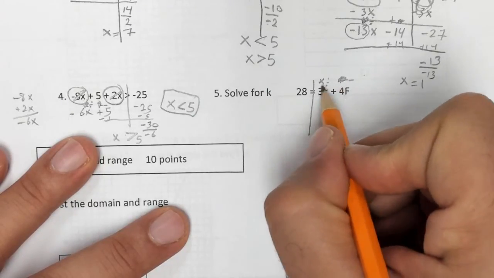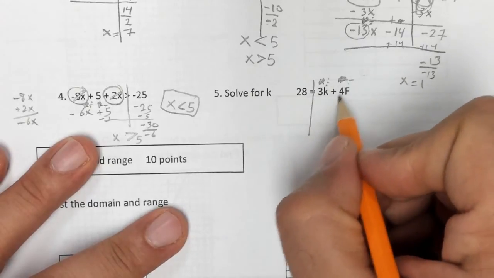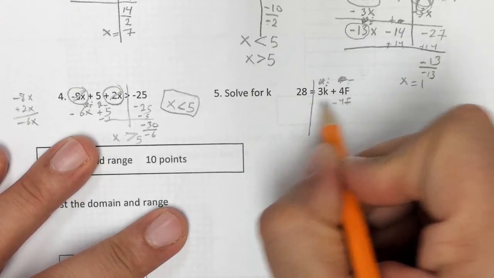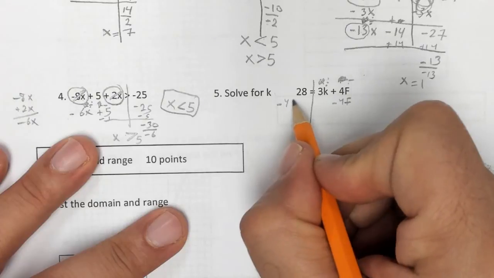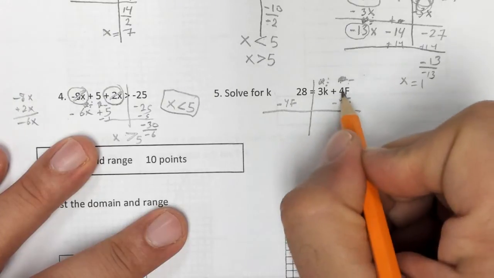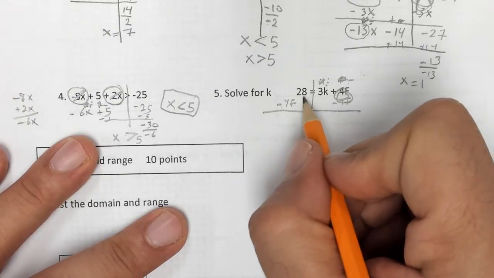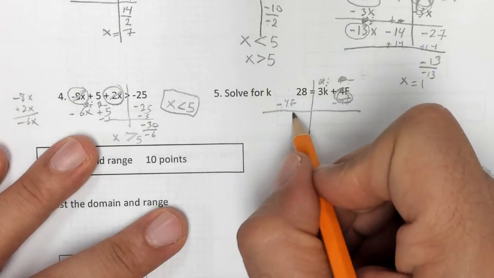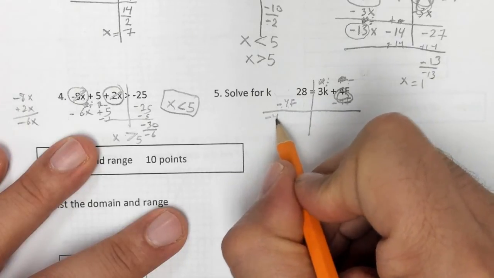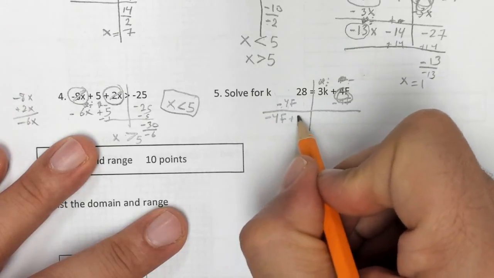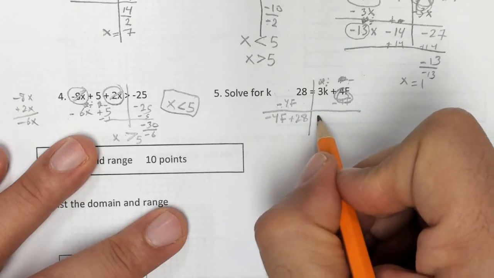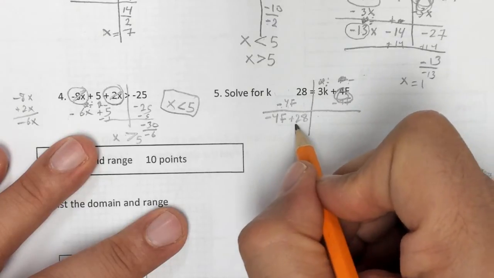It's already adding. The 3 is already multiplying. So I'm going to subtract the 4f. Be careful not to write it under the 28. They're not the same kind, so they have to go separate. This gives me negative 4f and positive 28. And here we have 3k. Now we're going to divide by 3.